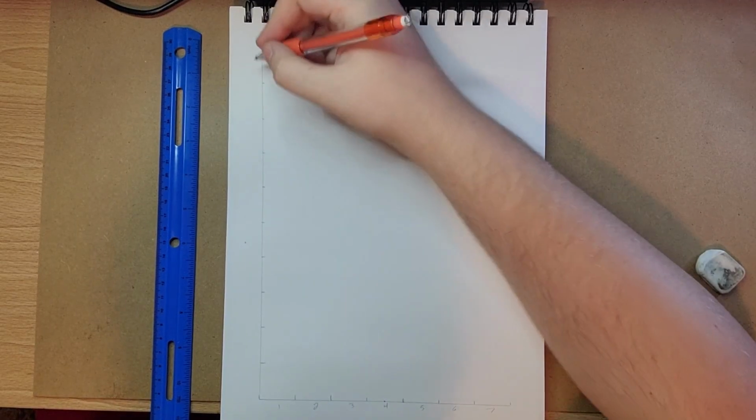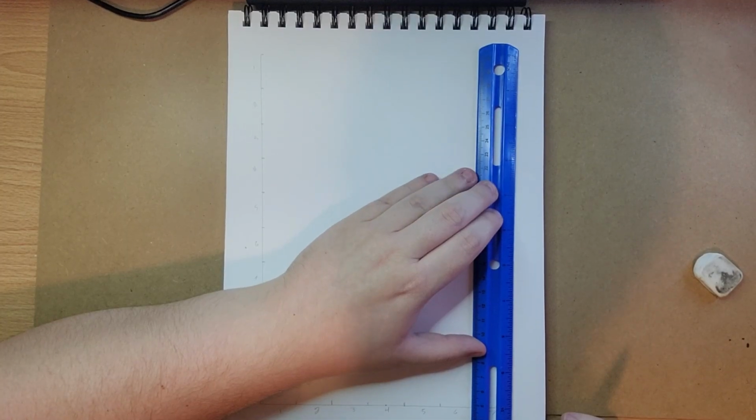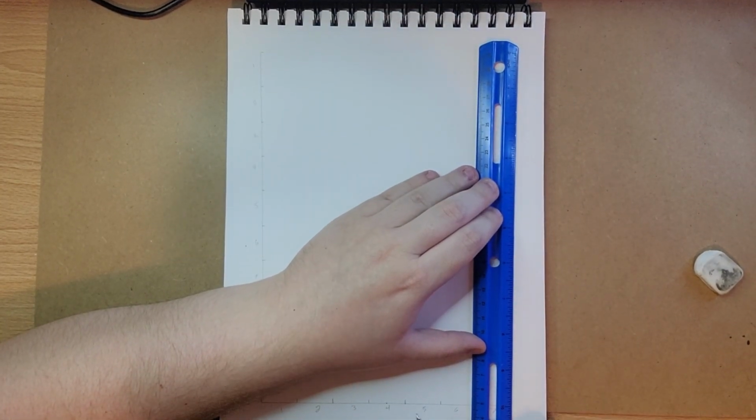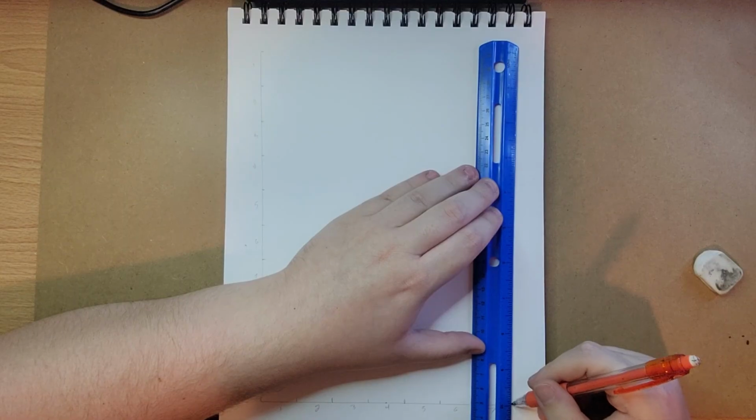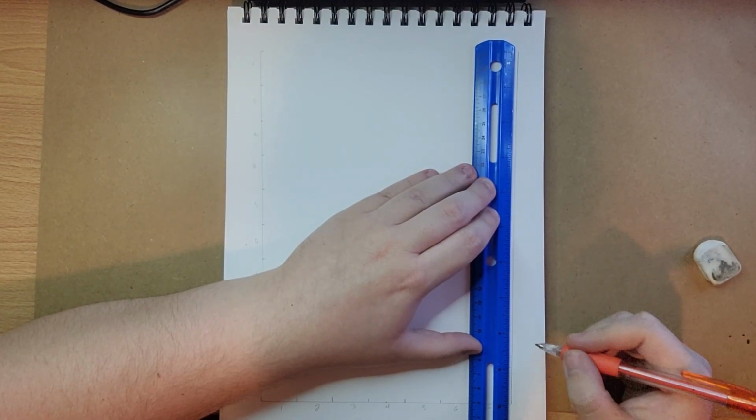So now we have our 10 rows. So we got our 7 columns, 10 rows. Now it's time to connect all the grid up together. So we go to this side, same thing, line it up with our 10 at the bottom here. Then from 10 all the way up to 0. And then our 1 inch marks.